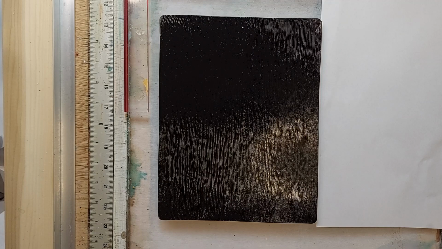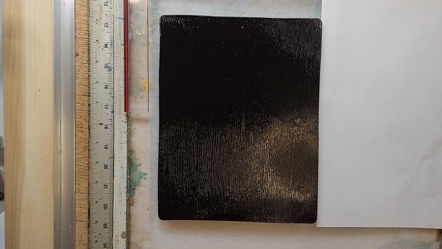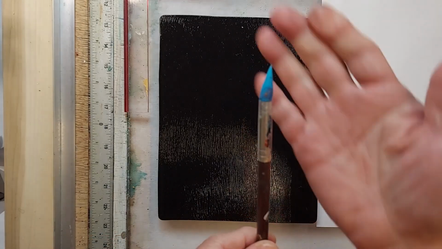I'm just going to add some scribble marks for texture. And I'm using my silicone tool.